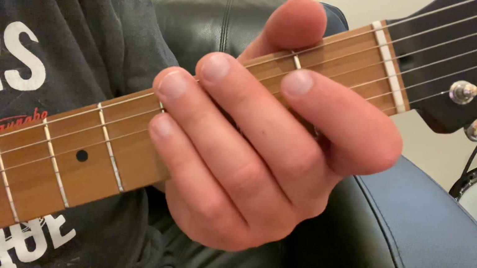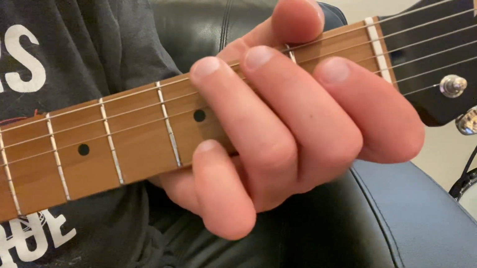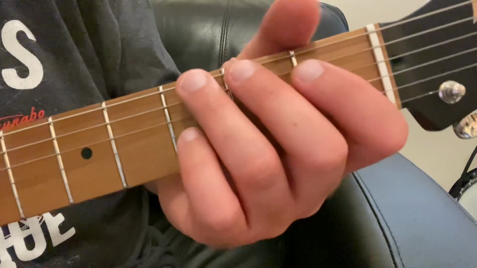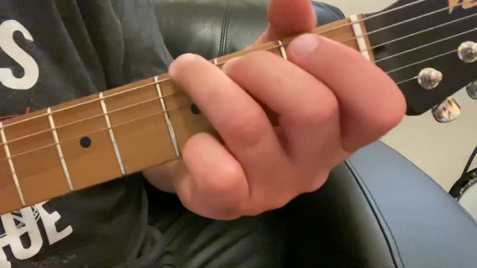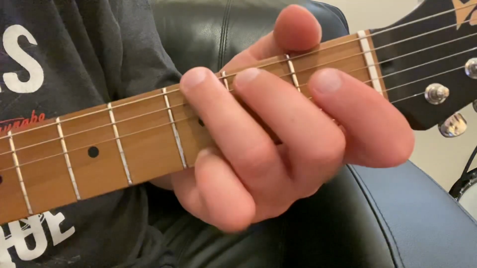So most of you probably know how to play a regular G chord, but just in case, I don't want to assume, I'm going to show you how I like to play a regular G chord. And I've got a whole video on this. Actually, I've got 2 whole videos on this, so you can check those out too.